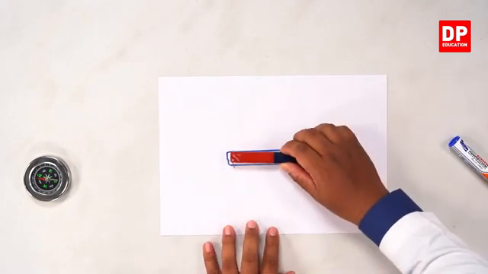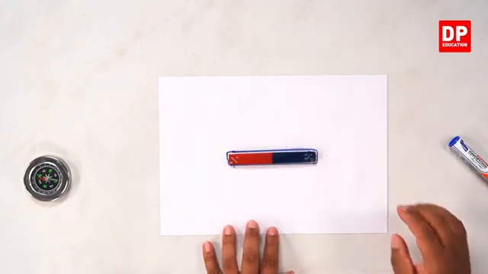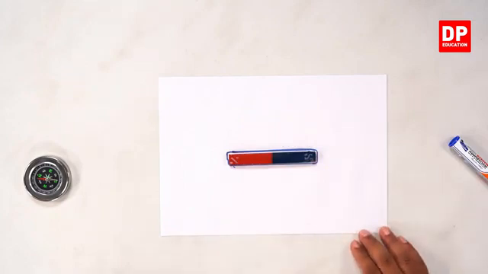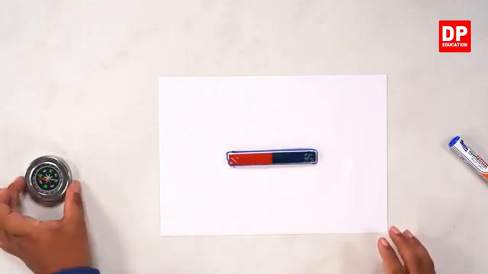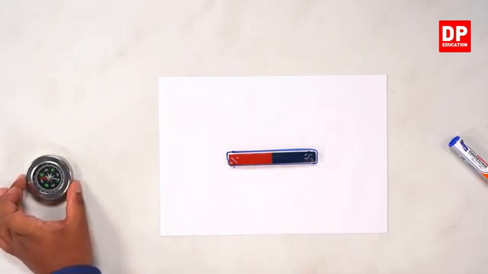Then once again, I'm placing my magnet so that it would align in the same way as my north and south pole on the diagram. Now I am going to take the compass near to this north terminal, and I am going to draw the direction which the compass needle is going to turn.